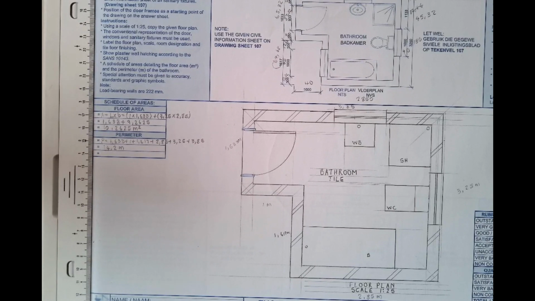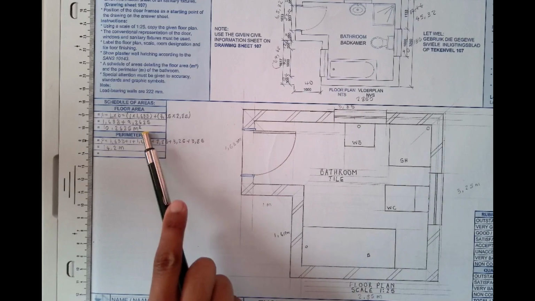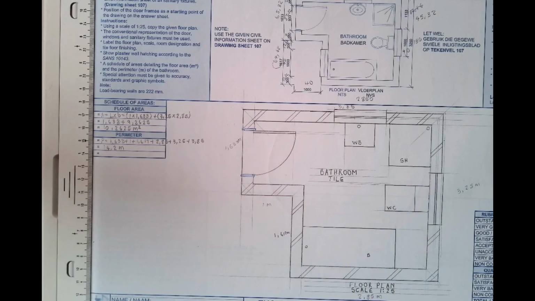But this is how you would do a floor plan, where you insert your windows, your fixtures, your room designation, and the floor finish with the title and scale, and then finish off with calculations. All the best for your future floor plans, and with this knowledge you can use it for drawing other pages. It's the same concept, just different types of floor plans.